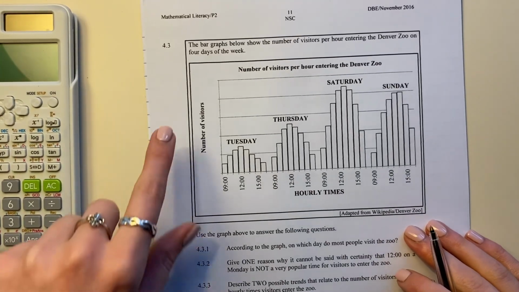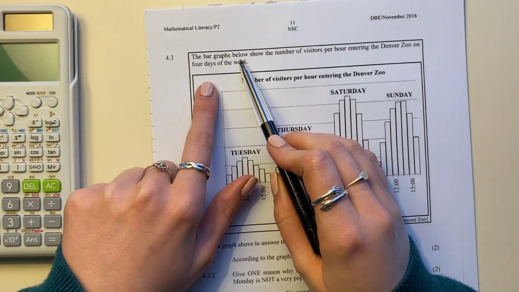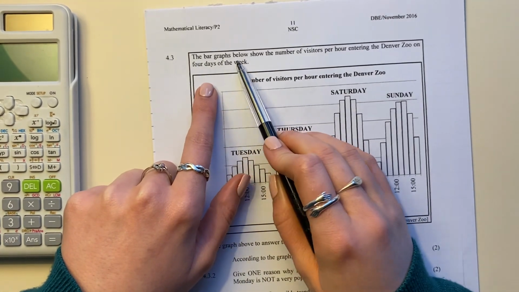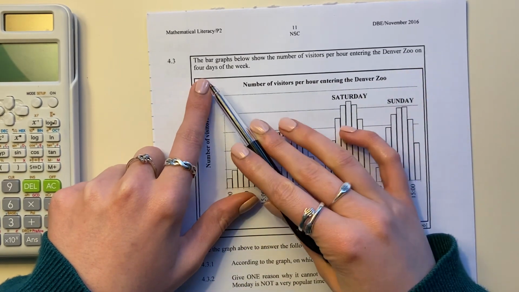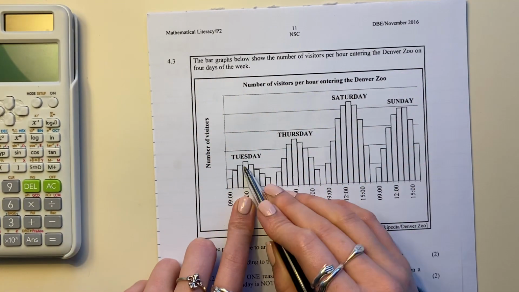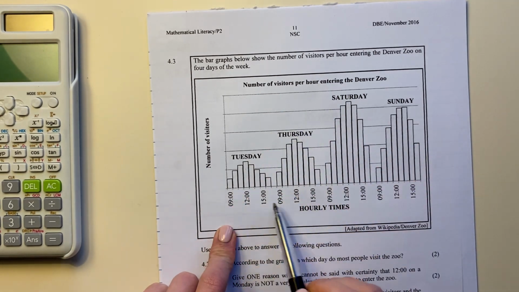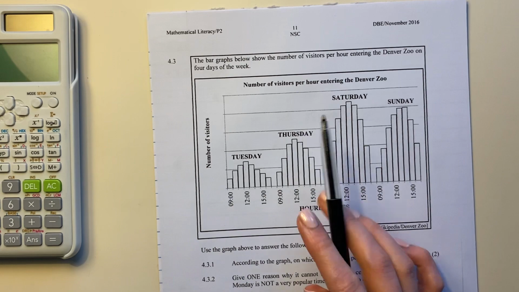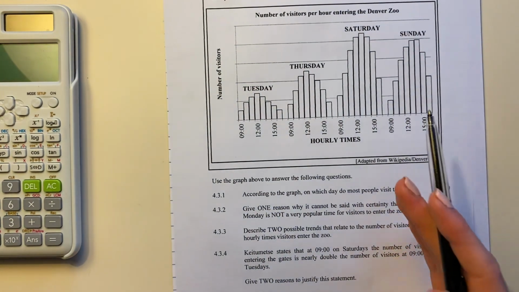Okay, last video for this paper. 4.3. The bar graphs below show the number of visitors per hour entering the Denver Zoo on 4 days of the week. So we've got Tuesday, Thursday, Saturday, and Sunday. And here it tells you the different times and the number of visitors. So there's a lot going on here. But again, go to the questions and they generally help us understand what's going on.